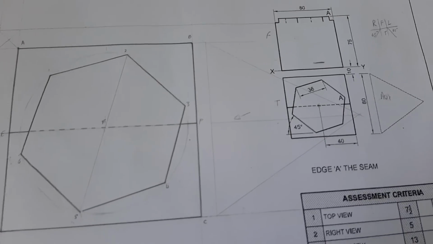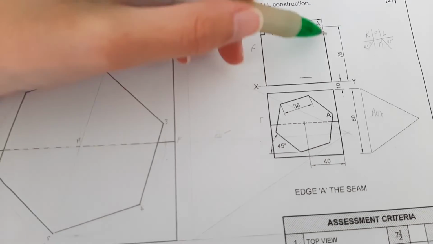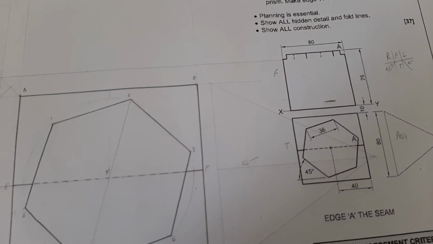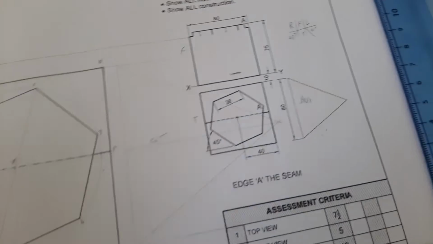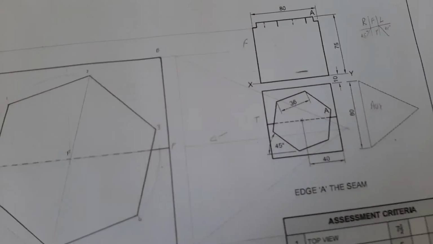Okay, and as you can see, I've brought those lines up. And then I just want to show you something. So the reason why we have the auxiliary view is to get the height, because like I said, we don't have the height for this. So I could have gotten it before, but anyways, the drawing's going to be the same.